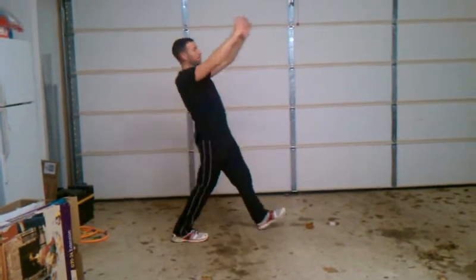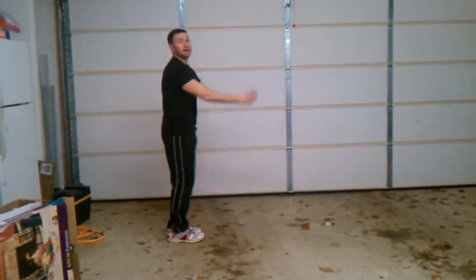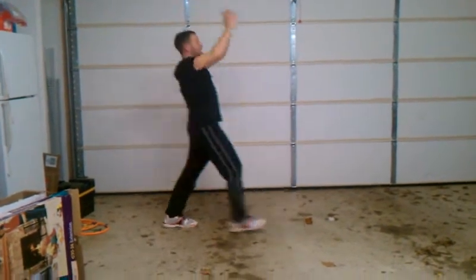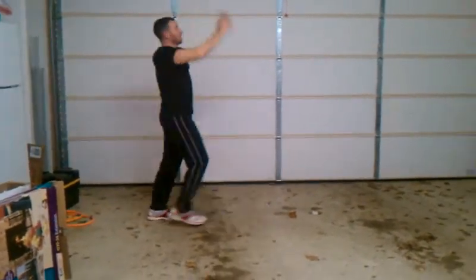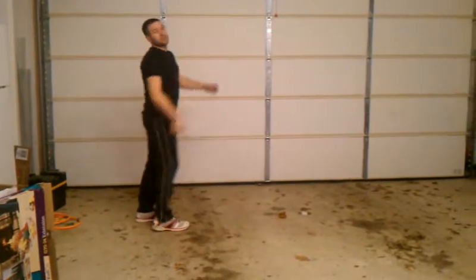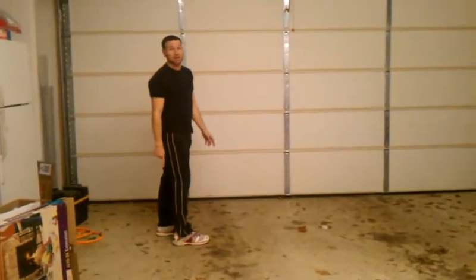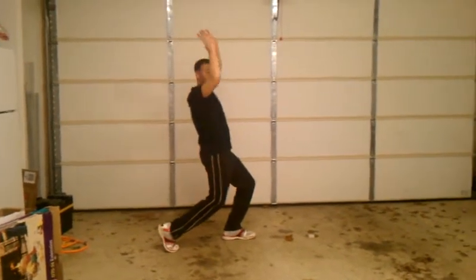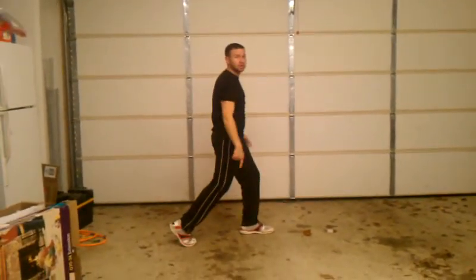So you want to step, reach back, and come back. Step, reach back, and then return. Same thing with the other leg. And you can see my heel's popping up a little bit. The better you get with this, the closer that heel will stay to the ground. If you do a step and his knee comes flying in like this and the heel comes up, you're not getting through your hip or your calf.